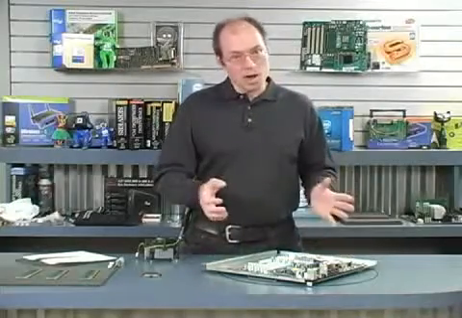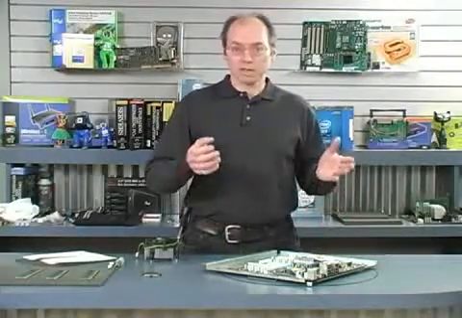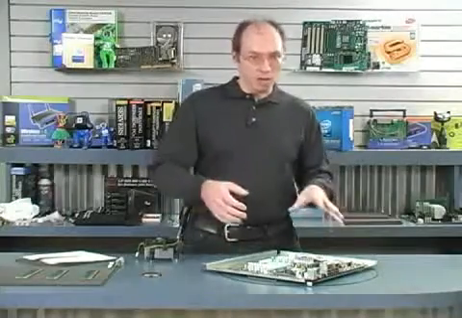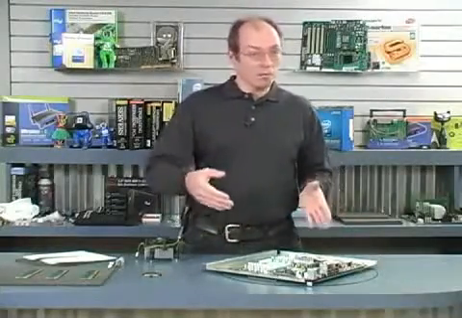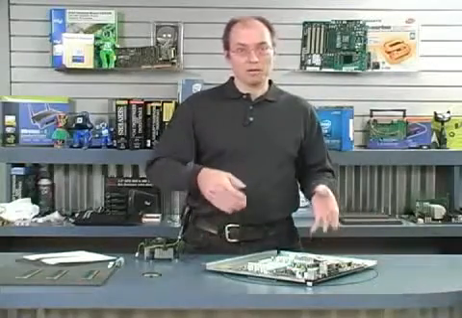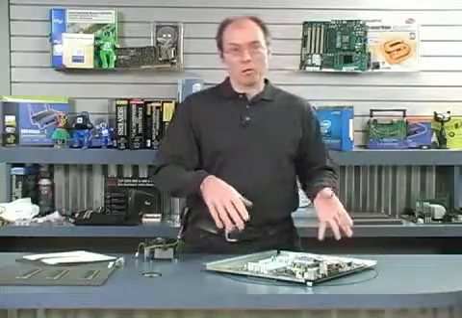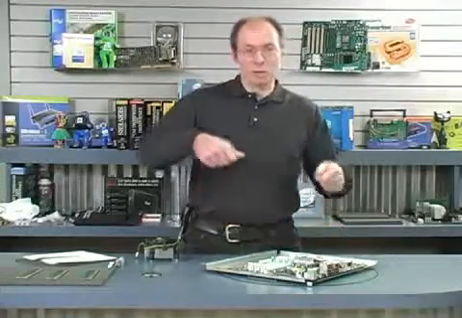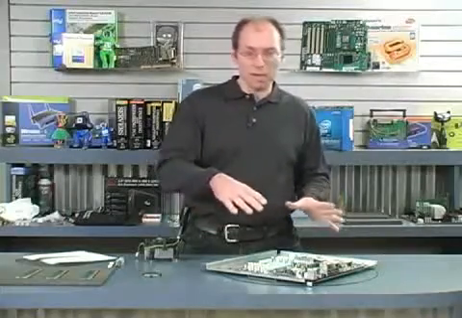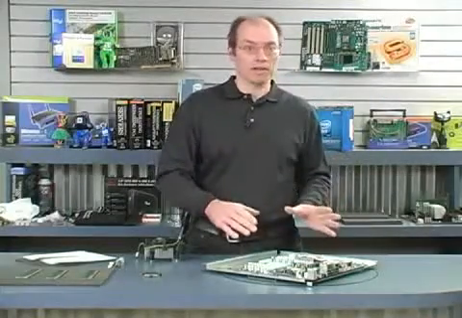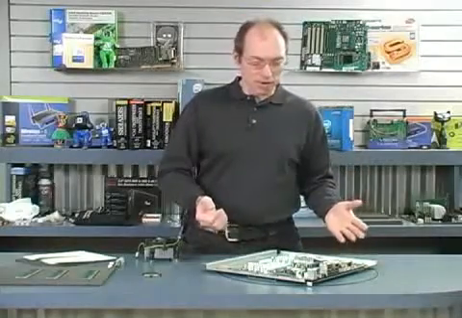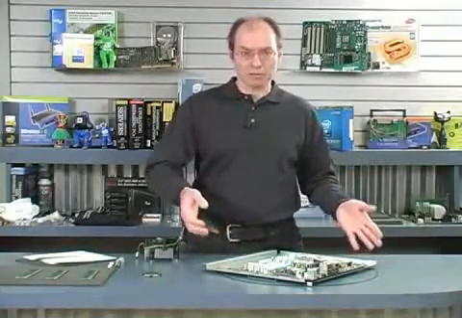Now, the one problem with this is that in most situations, when you go to install the processor and RAM, the motherboard already has to be mounted in the system. You can't really install the processor and the heatsink with the motherboard out of the system because you have to put a lot of pressure, particularly when you install the heatsink, and it's normally best if the motherboard is already installed.